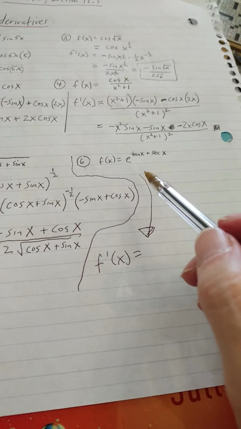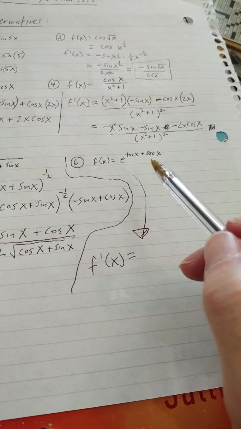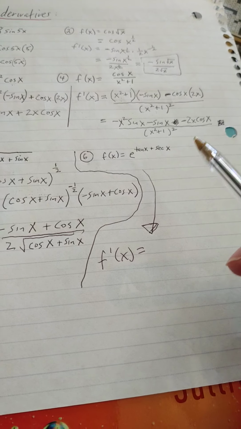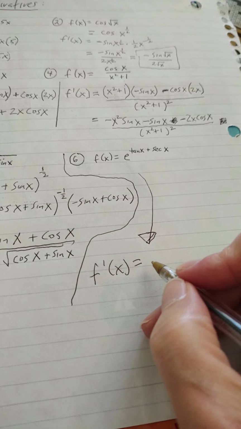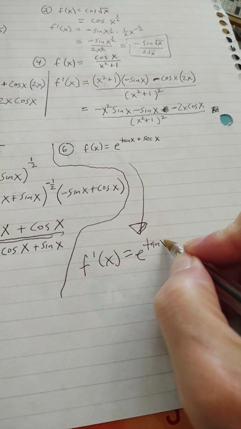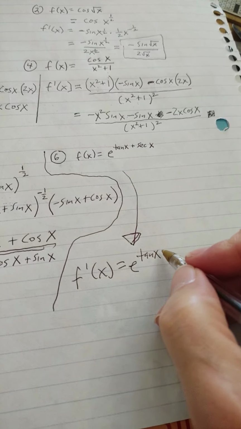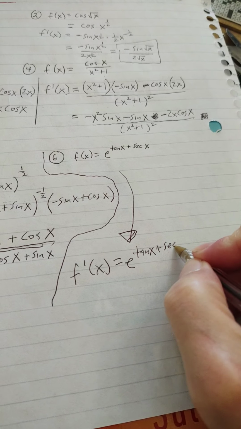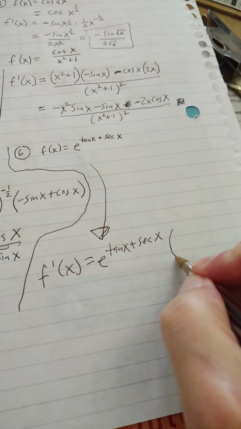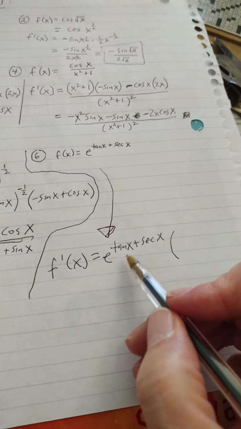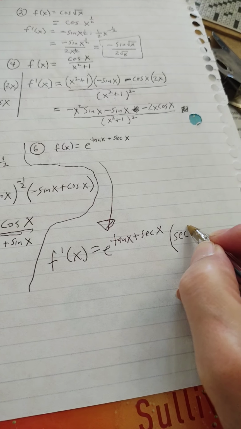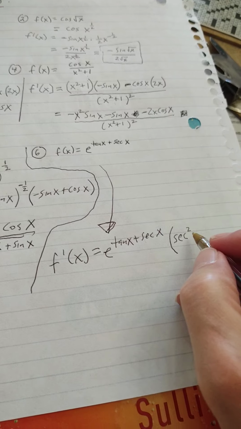So whenever you want to find the derivative of e to a power, it's going to be exactly what you see, e to the power. And then by the chain rule, you've got to go times the derivative of the power. So I've got e to the tan x plus secant x. So this is going to be my derivative. The derivative of e to a power is e to the power times the derivative of the power. The derivative of tan x is secant squared x. So, you should have that written down before you take your final so you can see these formulas.